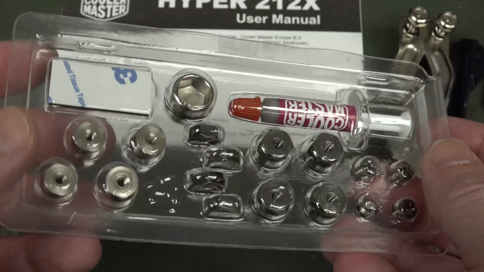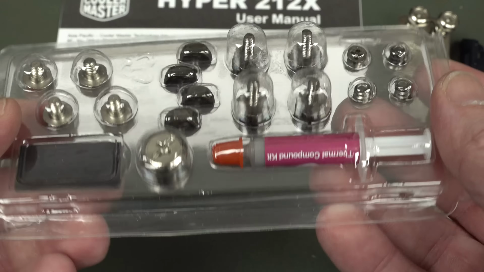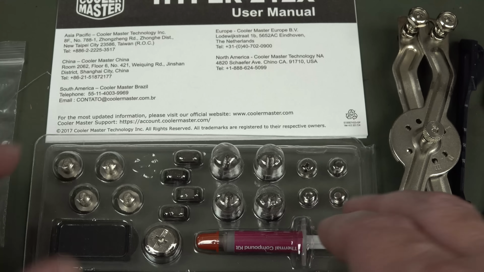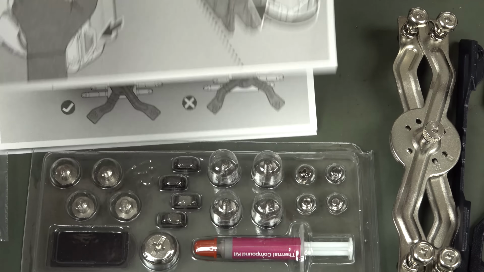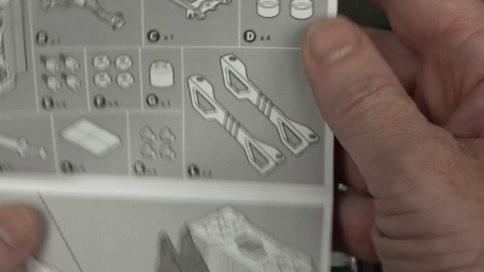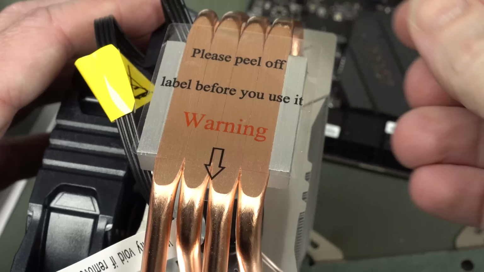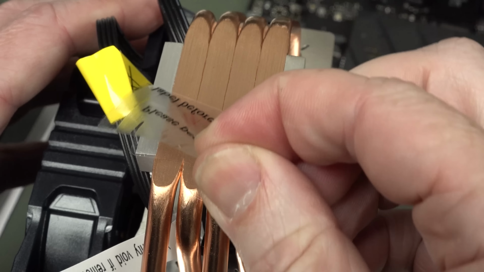It's compatible with the 2066 socket and others, I believe. So, yeah, we probably don't need all that jazz, do we? Better read the manual. Here we go. What else do we need? AMD. No. Intel. There you go. 2066. That's the one we've got to follow. Better do that. That could ruin your day.